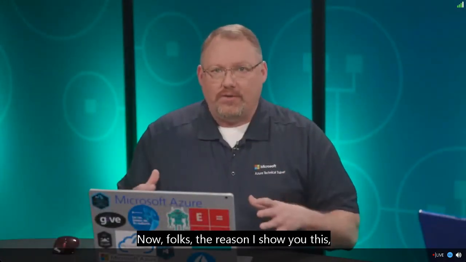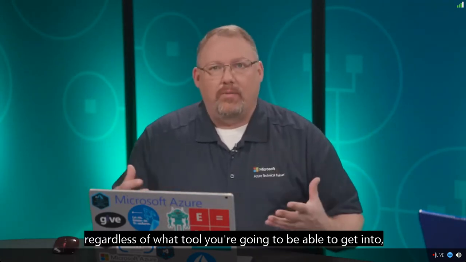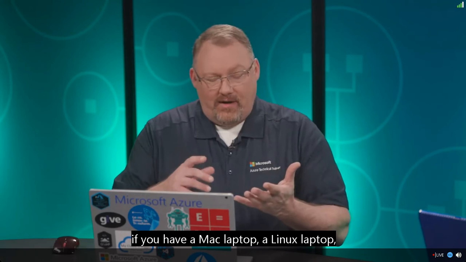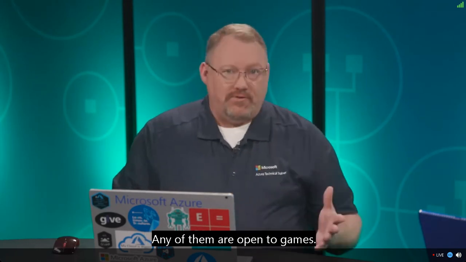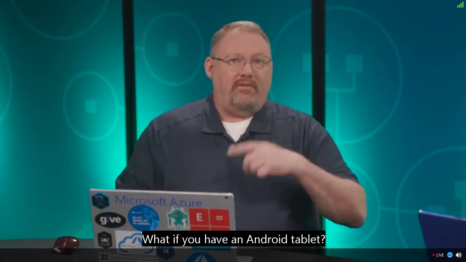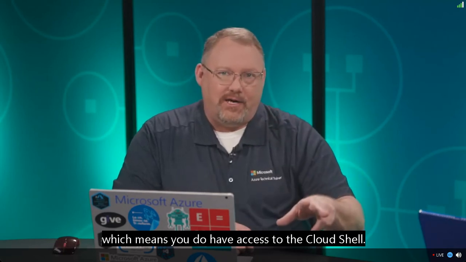Now, folks, the reason I show you this is that, regardless of what tool you use, if you have a Mac laptop, a Linux laptop, or a Windows laptop, you can use any management tool. What if you have an Android tablet? Well, you can't load tools on it, so you can't use Azure PowerShell locally, but you do have access to the portal, which means you do have access to the Cloud Shell. So pretty much everything we have, we can access through the Cloud Shell.